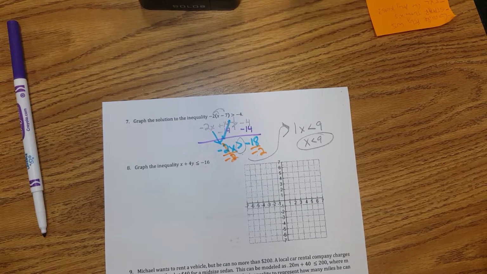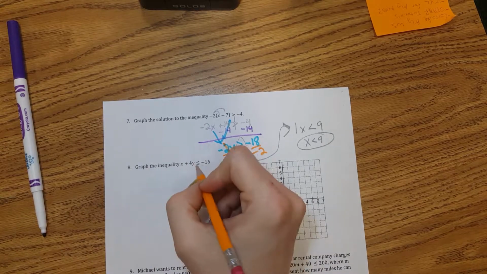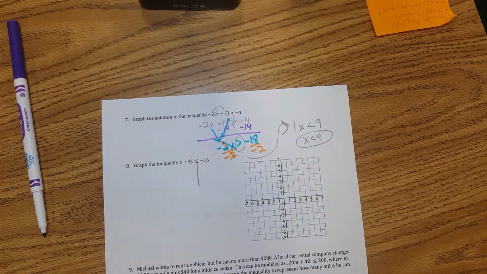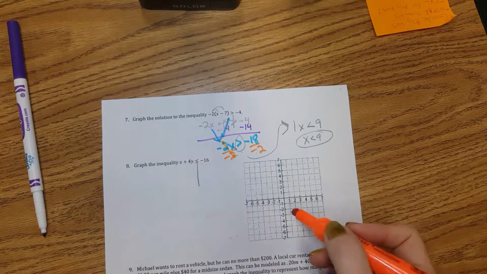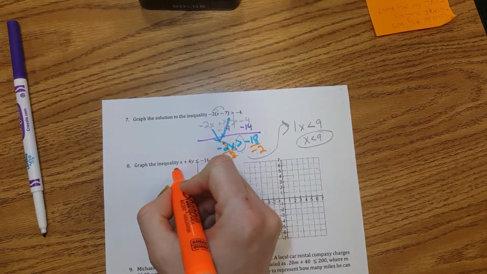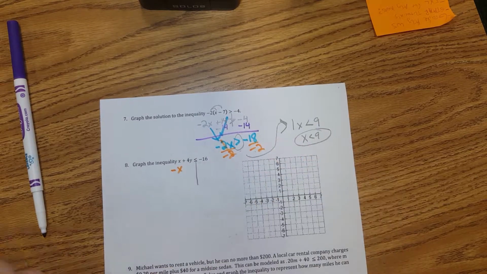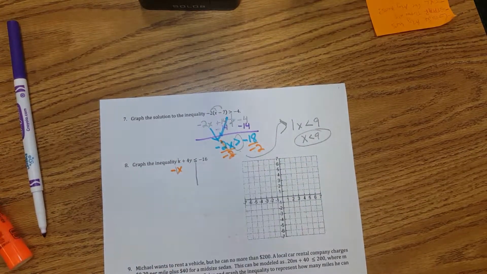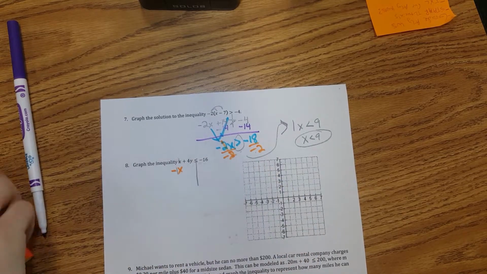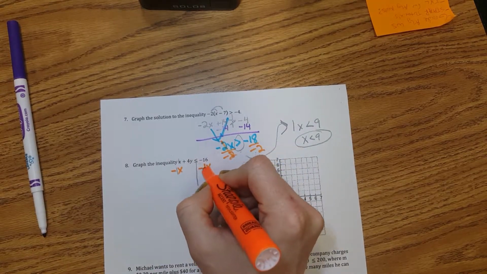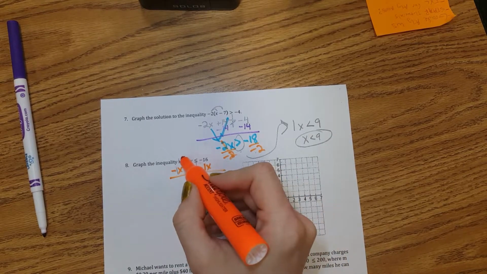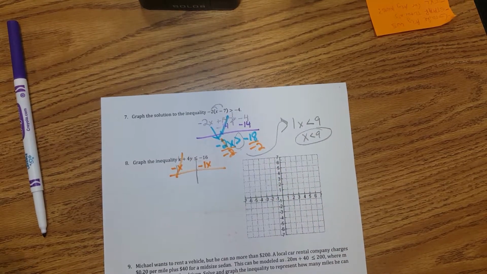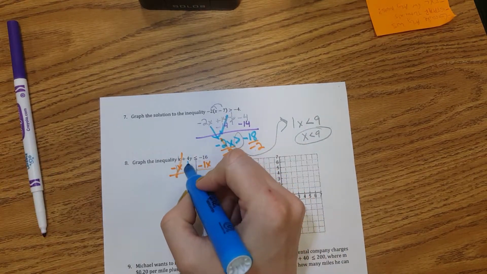Number 8, graph the inequality. We're going to do the same thing. We're going to solve for y in this case because we want to graph it on our graph. So we're going to subtract x. If that confuses you, you can put a 1 in front of the x. And you can write -1x. That's the same thing. You need to do the same thing on both sides. So 1x minus 1x is 0. That cancels out. I'm going to bring down my 4y.